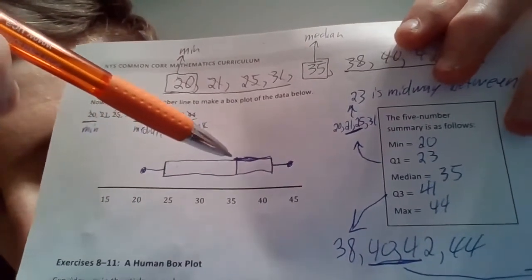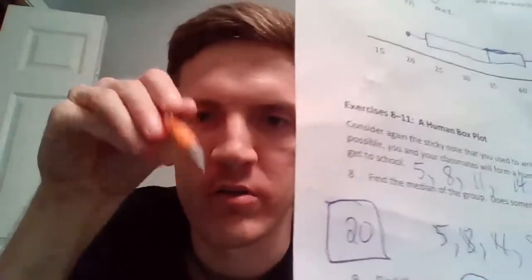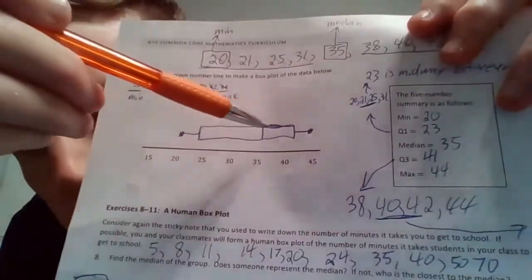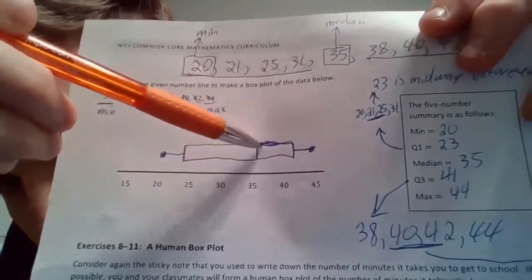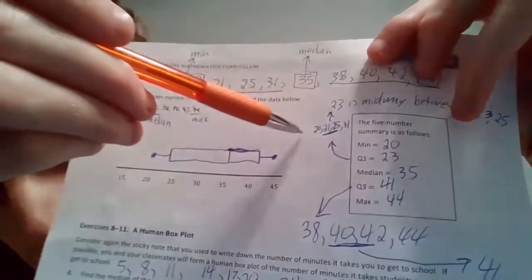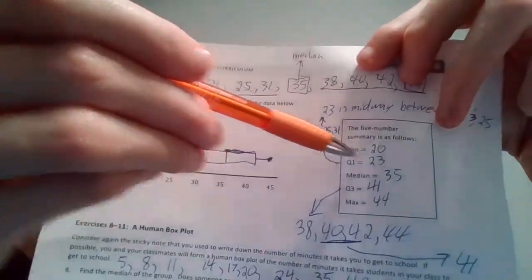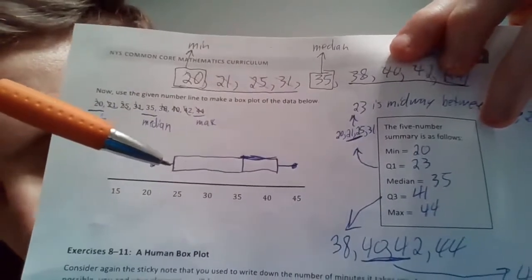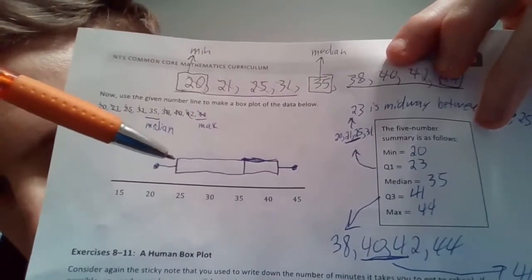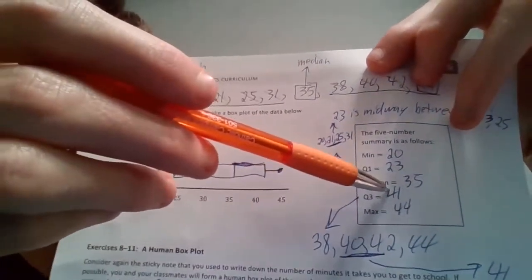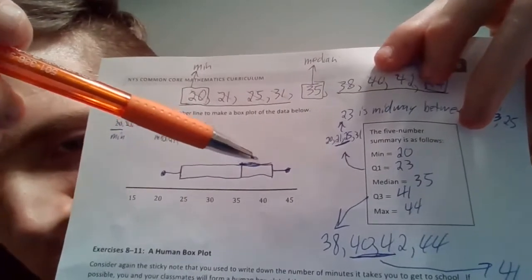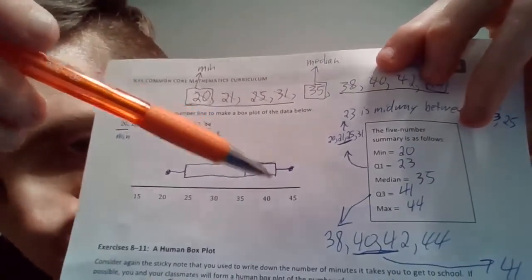The way I do it, I just draw the vertical lines for the median, Q1 and Q3, and then I draw a box around it. I went ahead and drew a vertical line at 35. Then I determined that Q1 was 23, so I drew another vertical line about where 23 should go, a little bit in front of 25. And then I drew one last vertical line for 41, which is a little bit past 40.